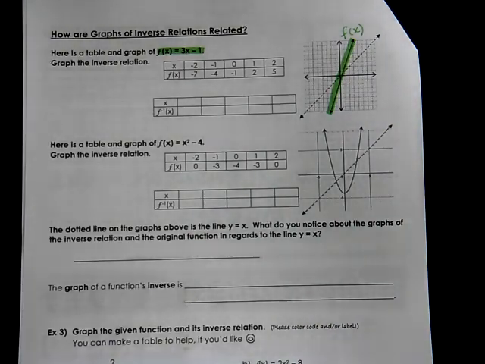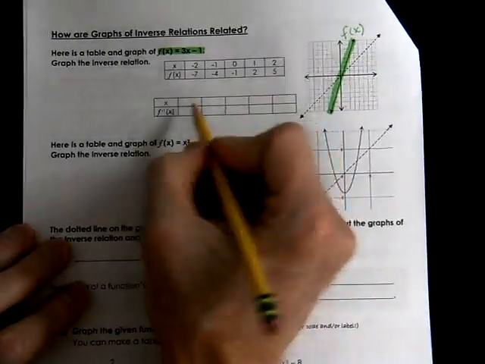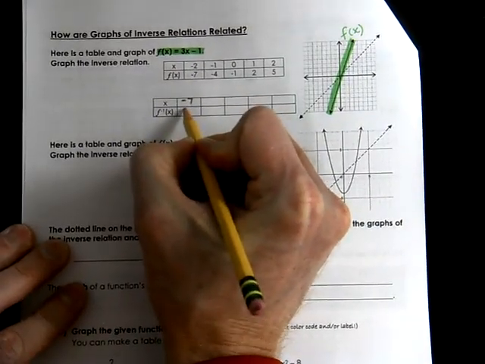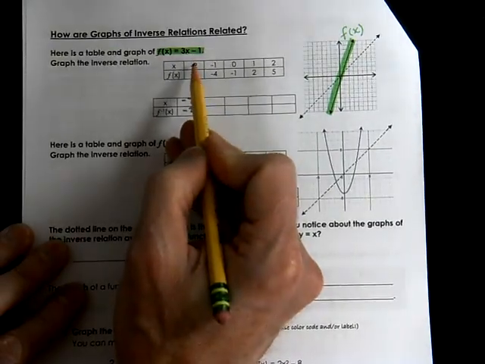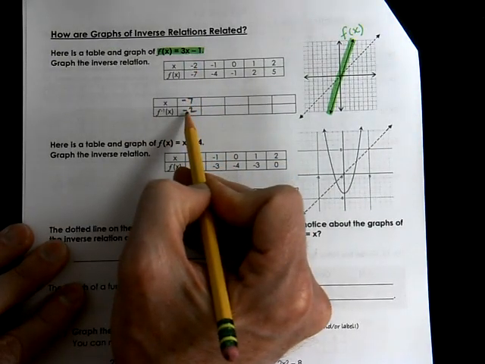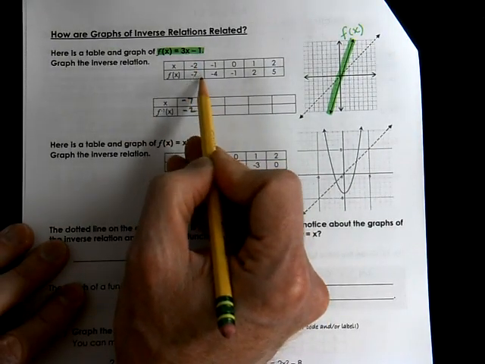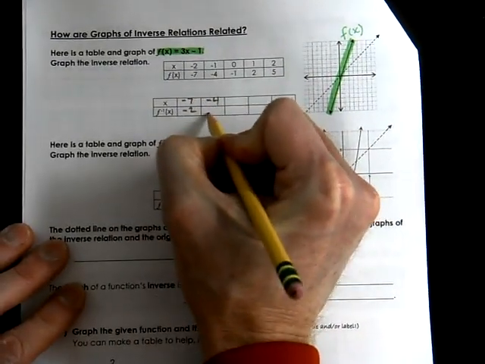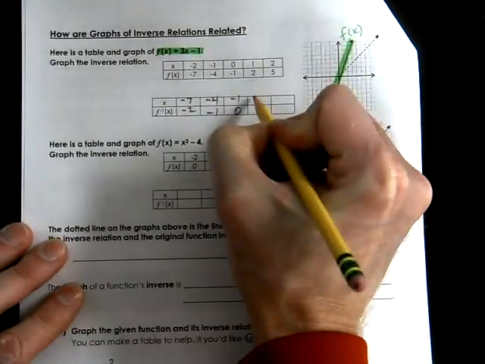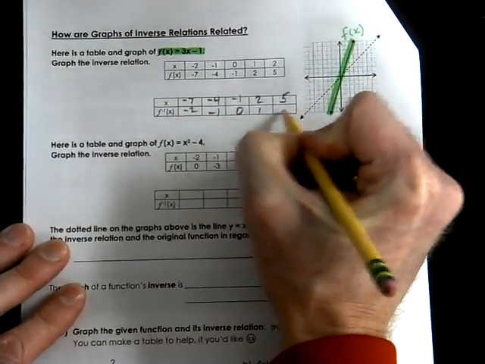But switching is what opposite I think you're referring to. Yeah. So we're going to switch our x value, put the x value for the y, and put the y value for the x. Switch them all.